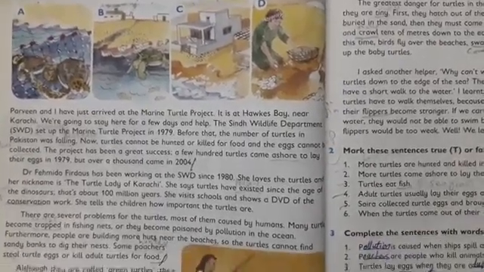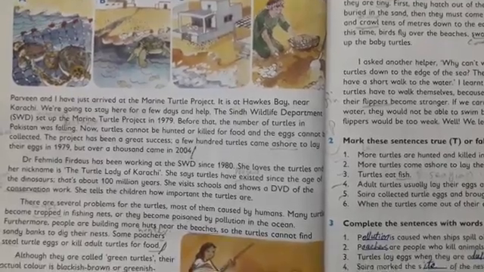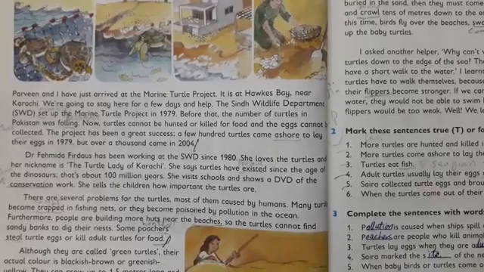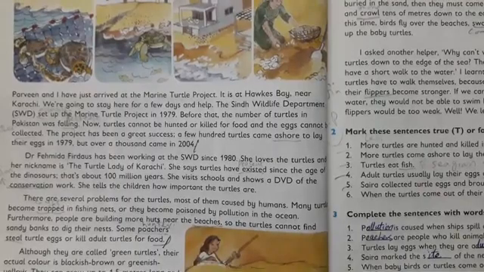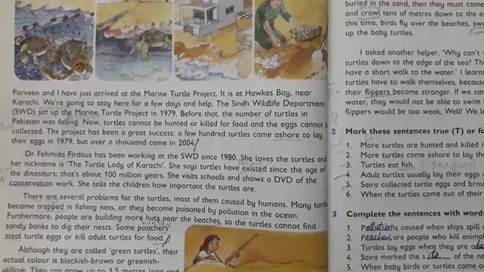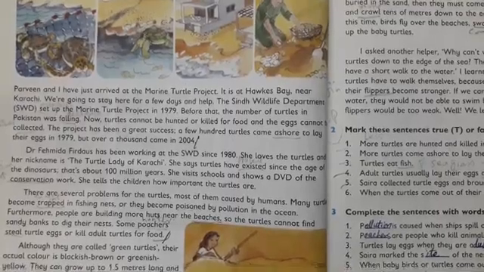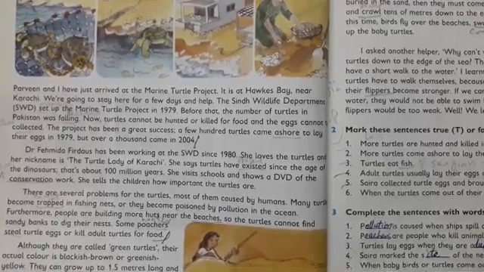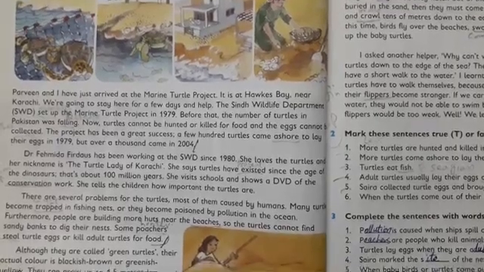Parveen and I have just arrived at Marine Turtle Project. It is at Hawke's Bay, near Karachi. We are going to stay here for a few days and help. The Sindh Wildlife Department set up the Marine Turtle Project in 1979. Before that, the number of turtles in Pakistan was falling. Falling means decreasing.